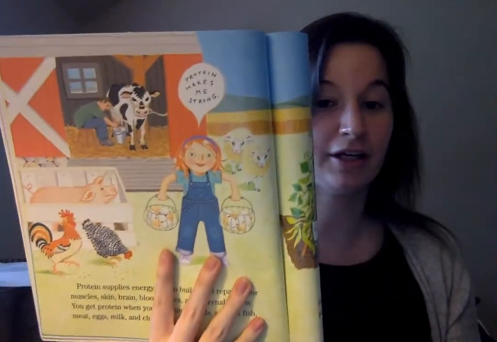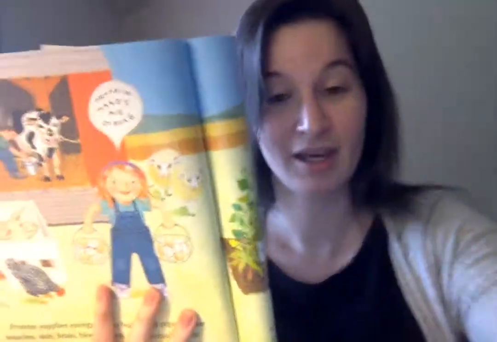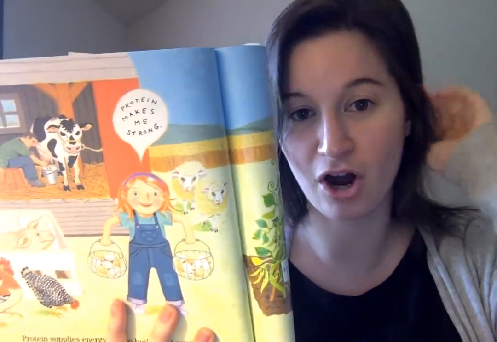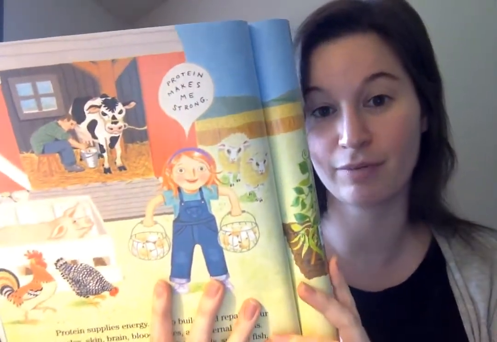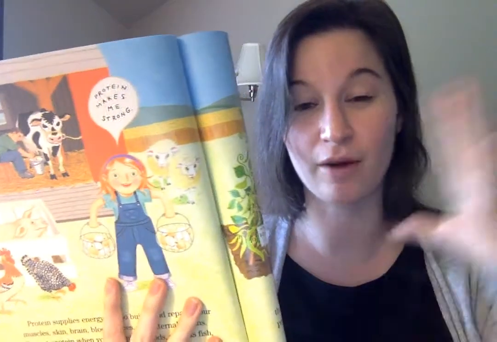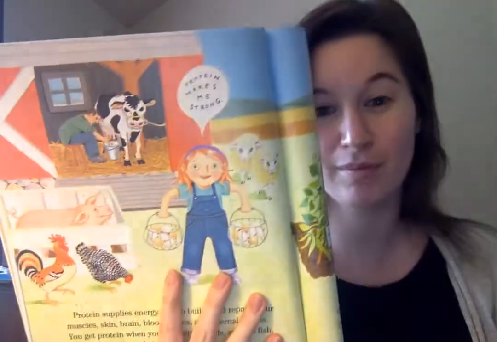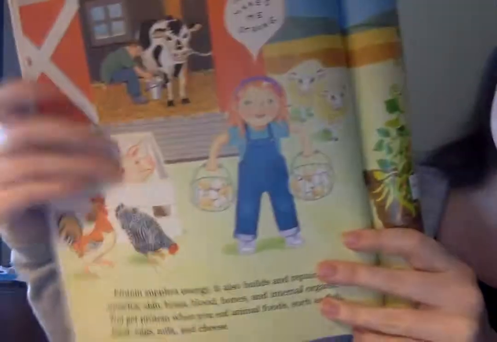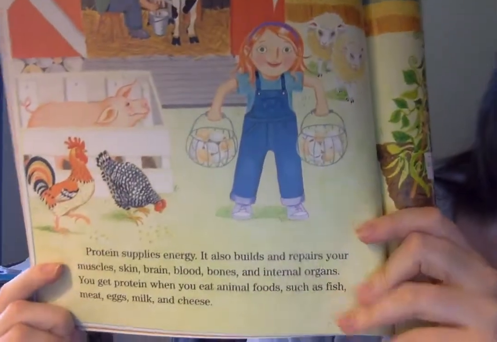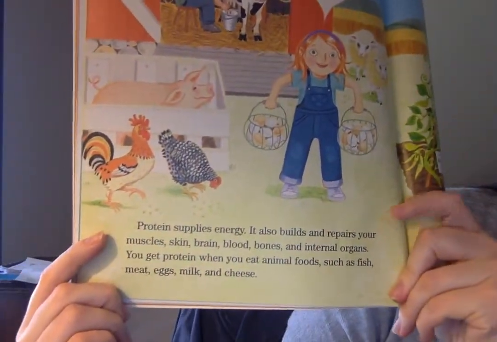I'm going to find the detail that I found in this text and just read you guys part of the page. Here we have our page talking all about protein. And remember, protein is another one of our essential 6 nutrients that we need every day. Just like how carbohydrates was one of them, protein is another one of them. So here in the bottom of the page, it says that protein supplies energy.